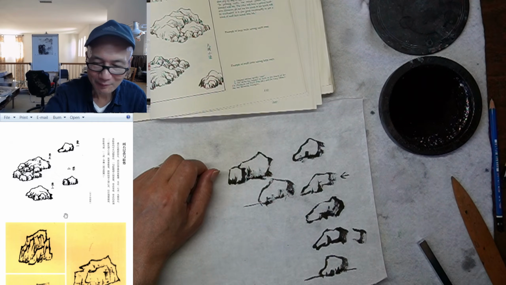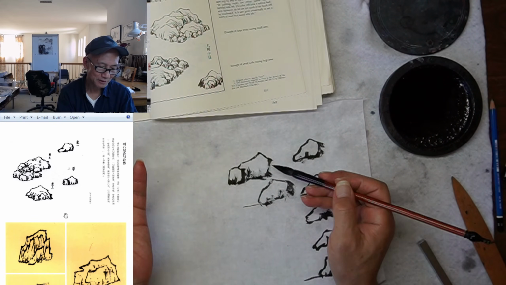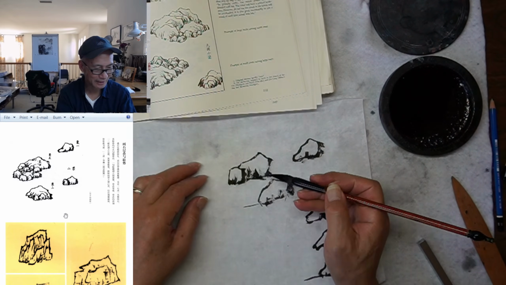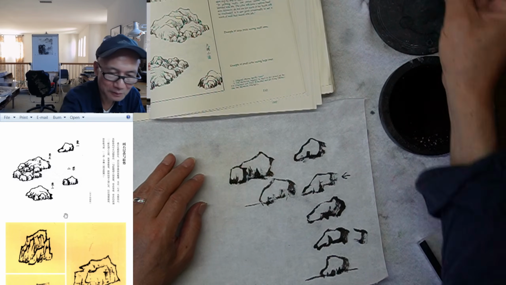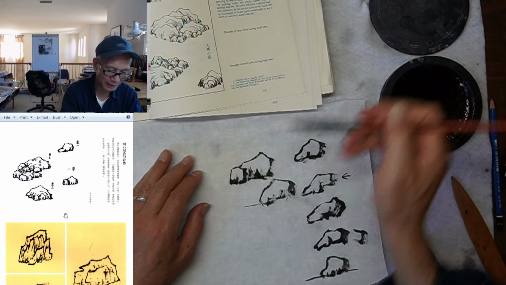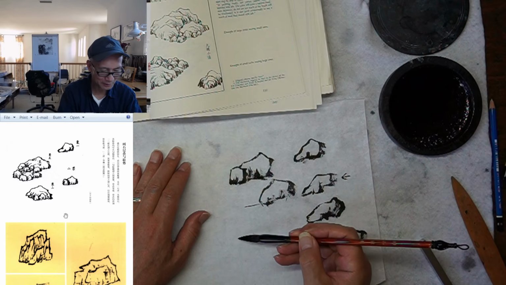Okay. So we haven't talked about ink. Later you can use lighter ink to show you clearly. I just use black, just like the book, but you don't have to use dark. You can dilute the ink with water if you want, if the brush is too dry, kind of. So that's two rocks. Let's do another one.